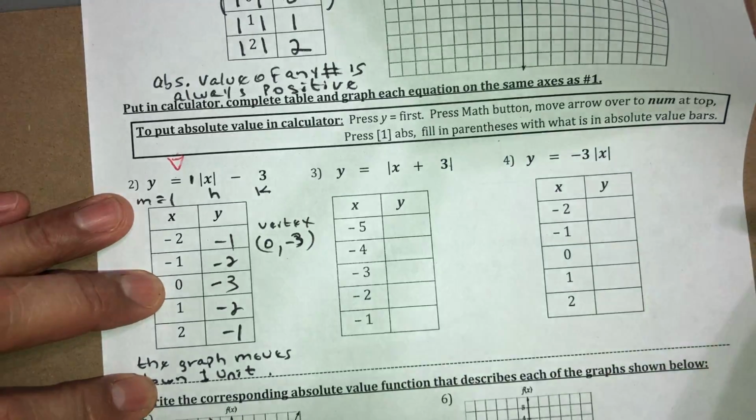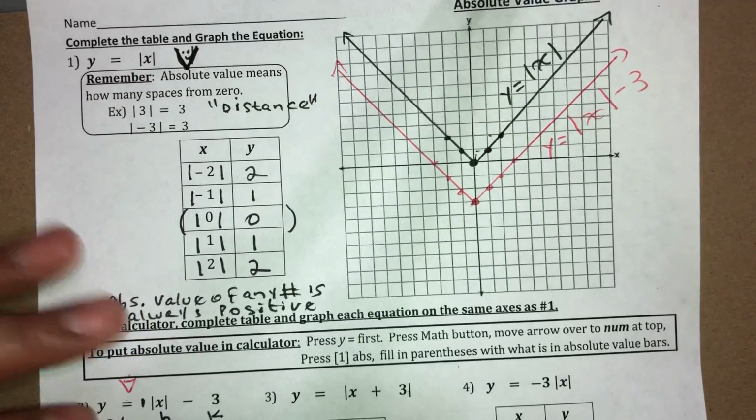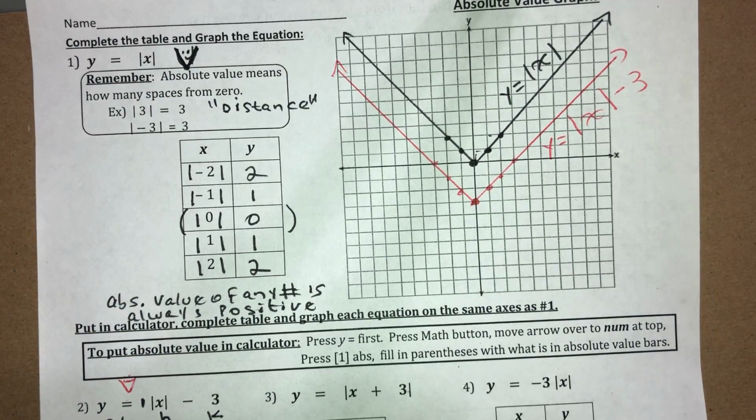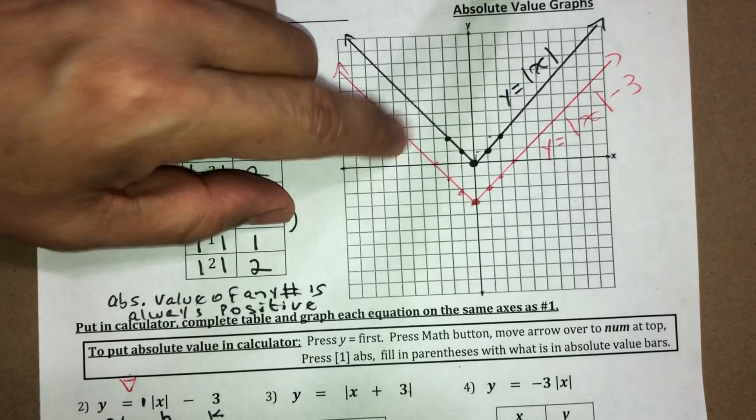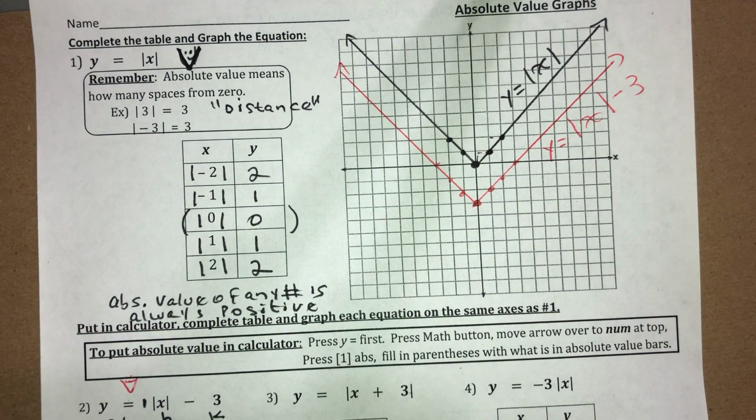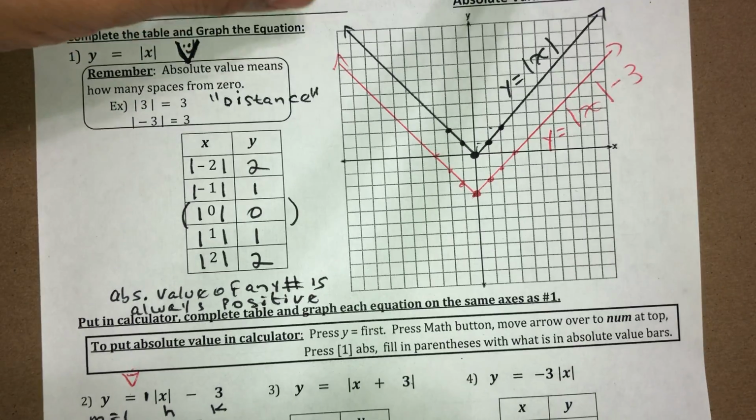You know, I don't even have to graph it because I already graphed it. So if you know how to graph without the calculator, you don't have to show the table, you can do it like that. If you have to show the table, then you have to do it the other way. Now, look what's going to happen with the other one.